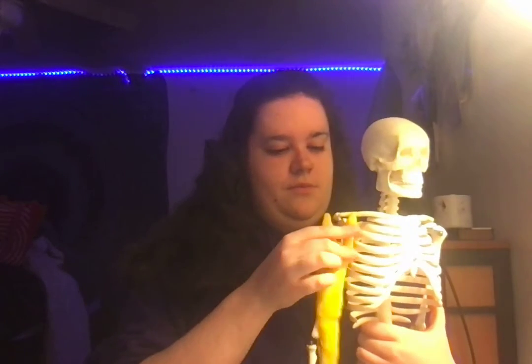The next one is the biceps brachii. Its origin is the short head origin is the coracoid process of the scapula, and then the long head origin is the supraglenoid tubercle. So it will look like this.